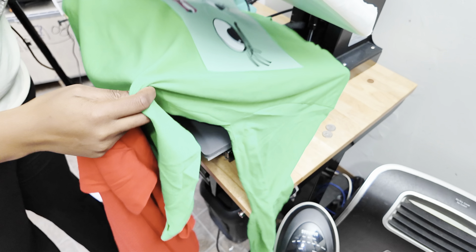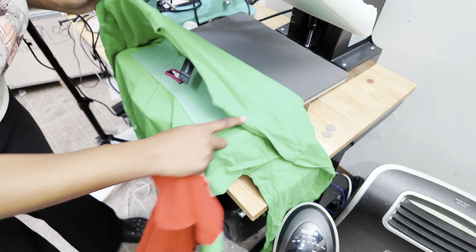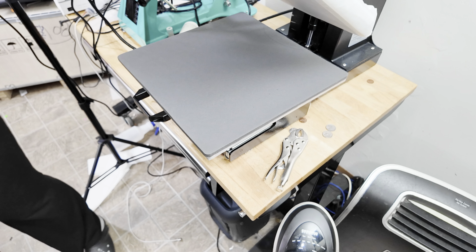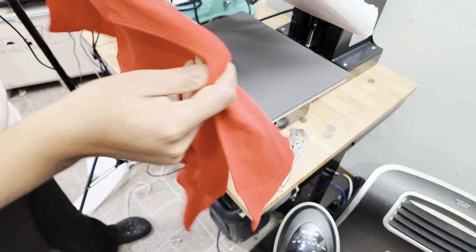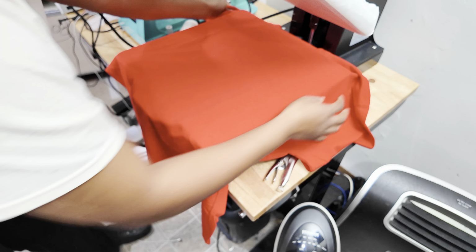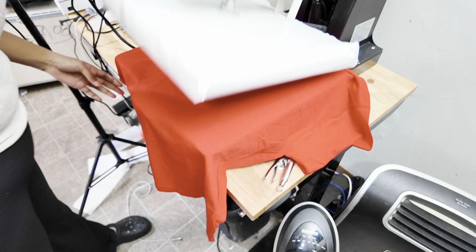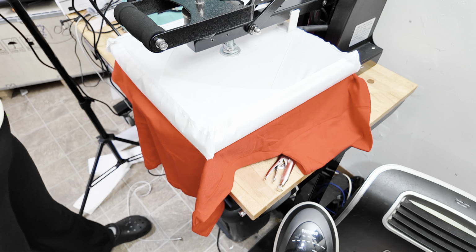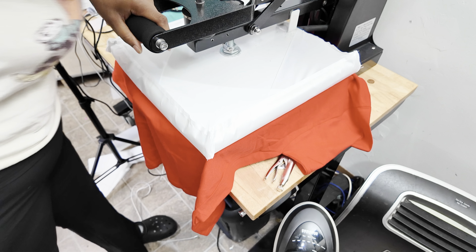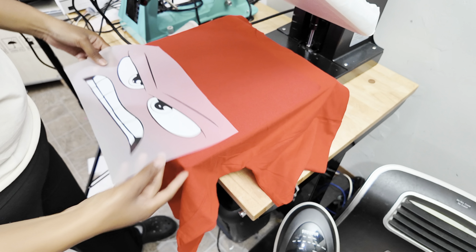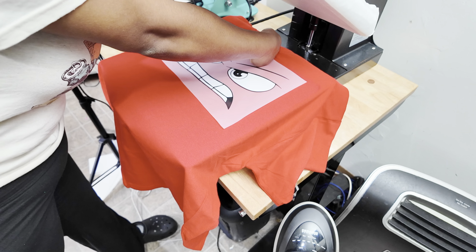So I'm going to let this one cool. Ooh, ow. And then I'm going to do this one. So I'm going to get the moisture out at first. Then I'm going to add this transfer.